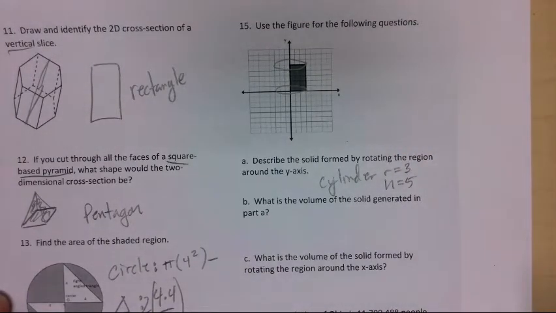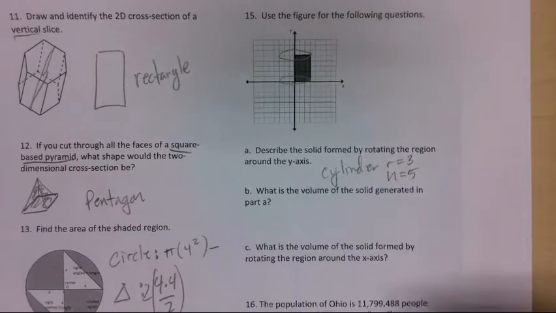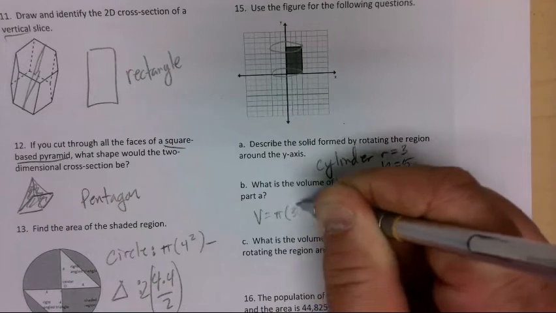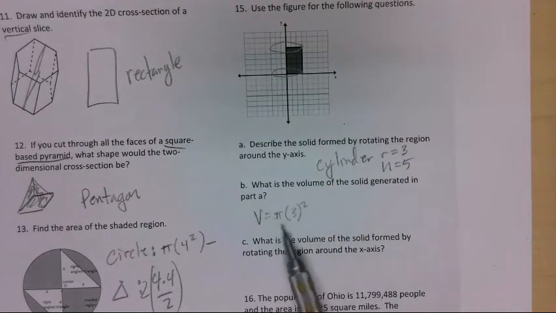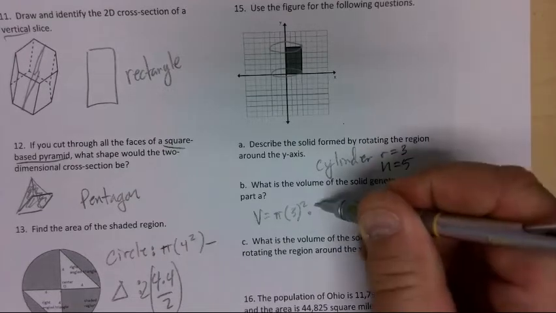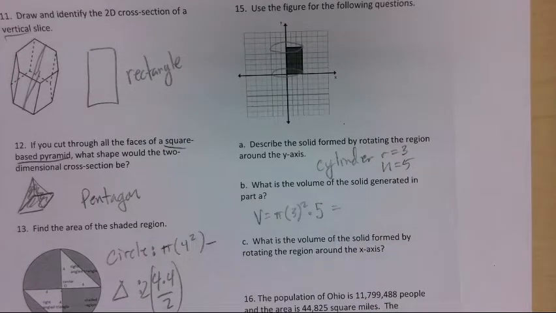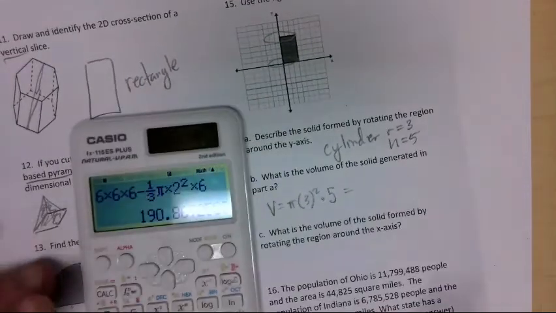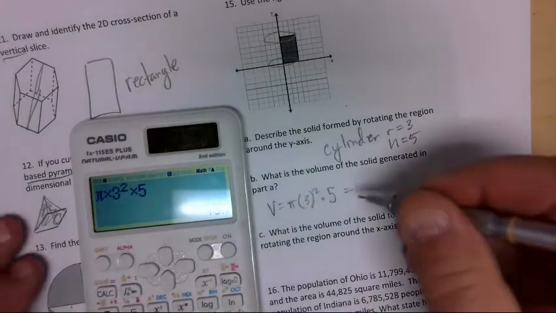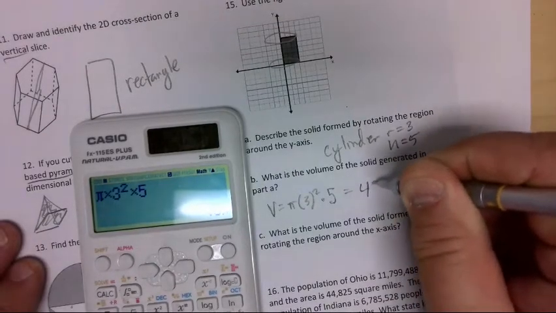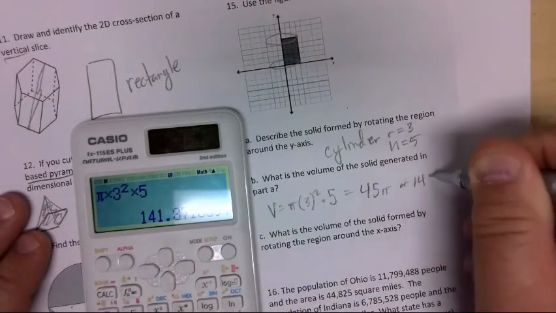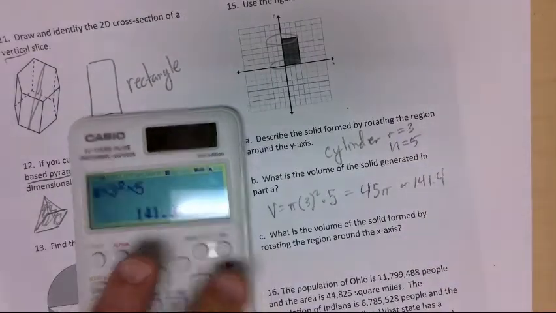The volume of the solid. Well, the volume of that is going to be the area of the base, which is pi times the radius, which is 3 squared. So there's the area of the base, because the base is a circle, times the height, and the height is 5. Okay, so pi times 3 squared times 5 gives me 45 pi, or 141.4, and there's no units.